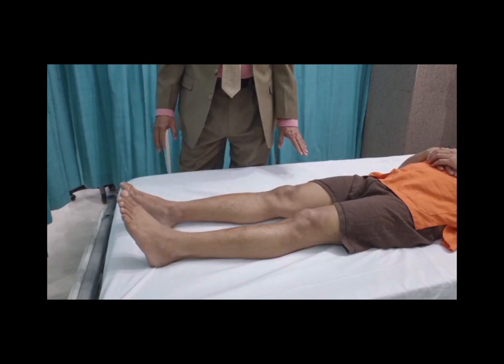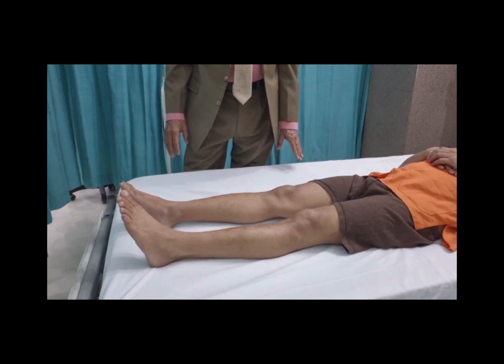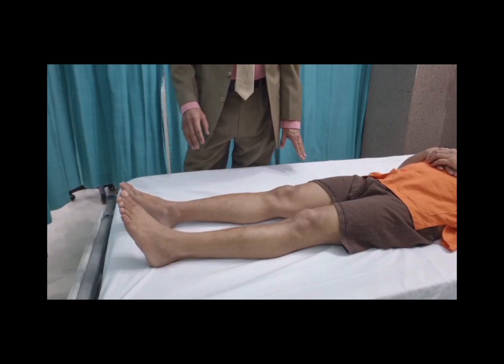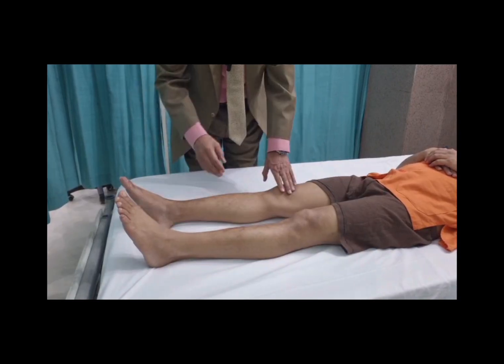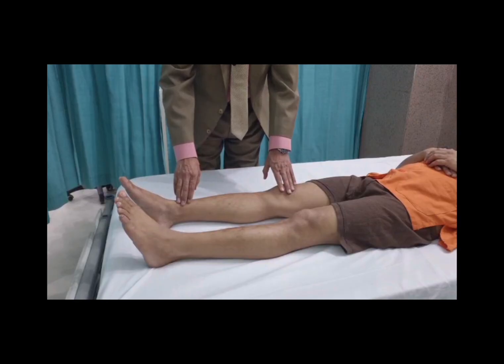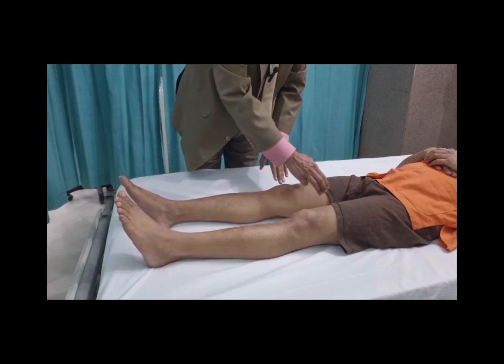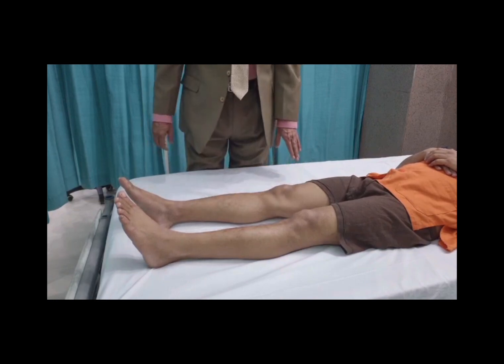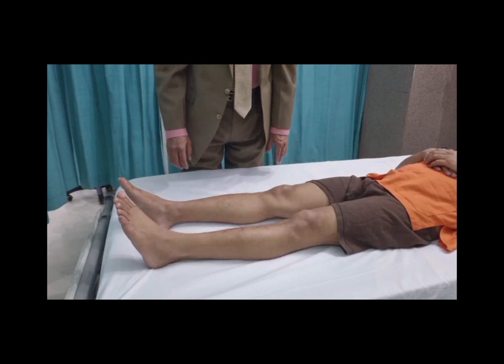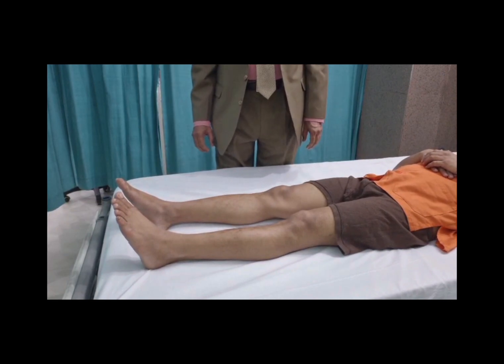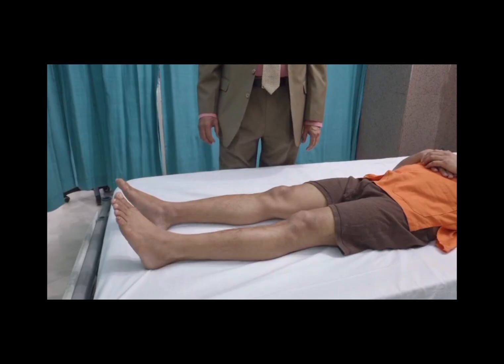When you have assessed the tone, then observe for the fasciculations in the calf and in the thigh muscles. If there are no fasciculations, you can induce them by tapping the muscle like this over the thigh and over the calf muscles. The next is the assessment of the power in the legs.